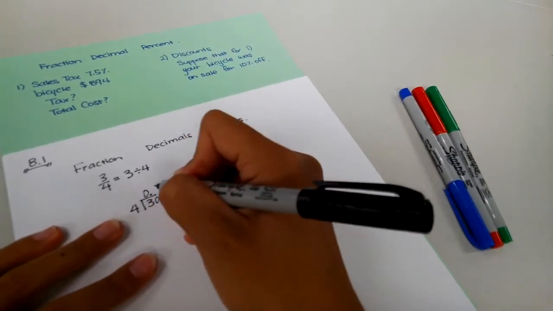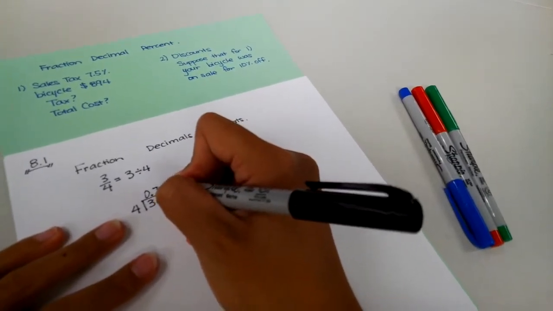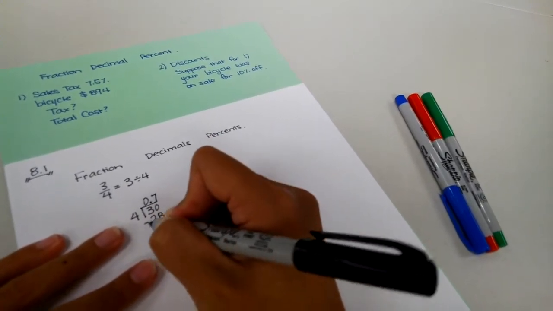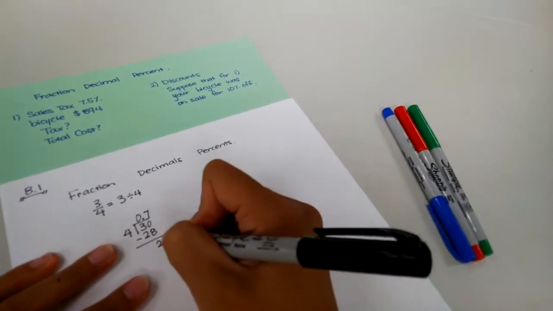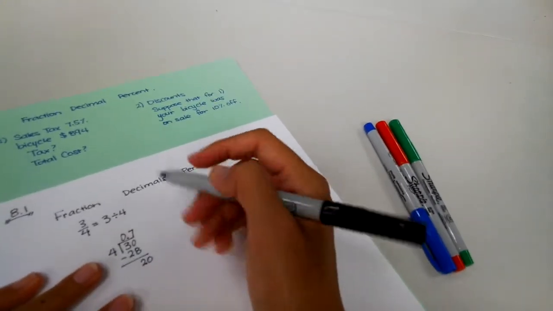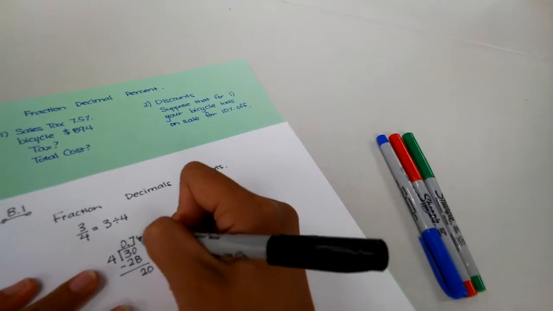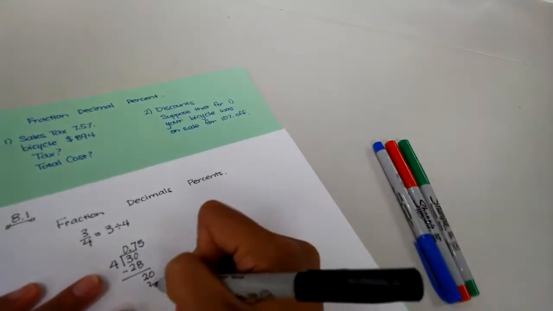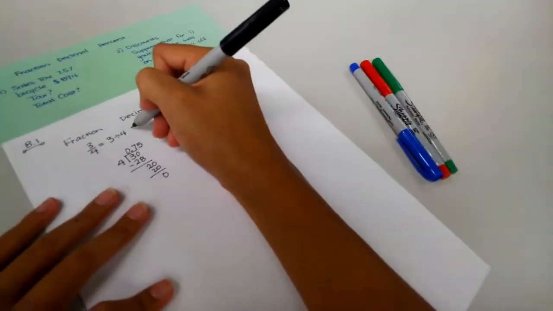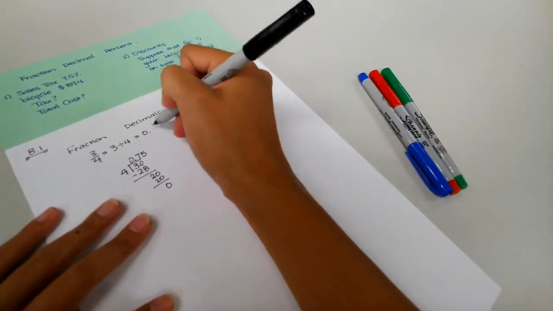We add a 0. 4 goes into 30 7 times, and 7 times 4 is 28. And the remainder is 2. Bring down another 0 because we're going to go into the next place value. And then finally, 4 times 5 equals 20. So when we actually do that division, 3 divided by 4 equals 0.75.